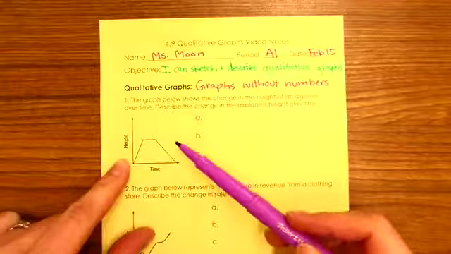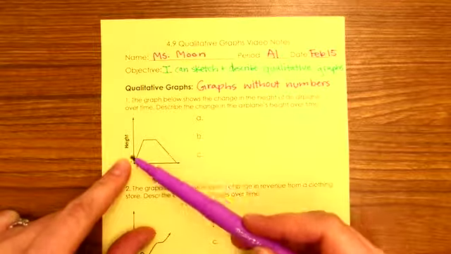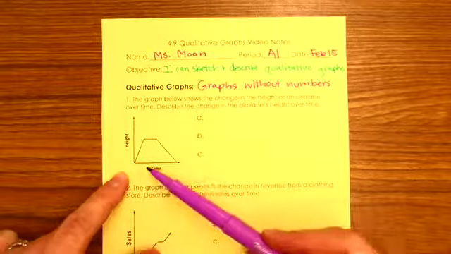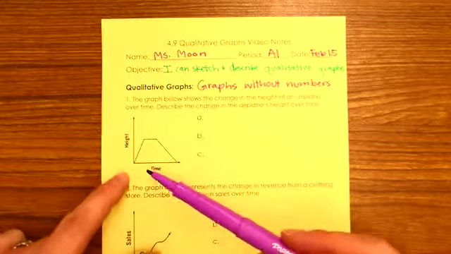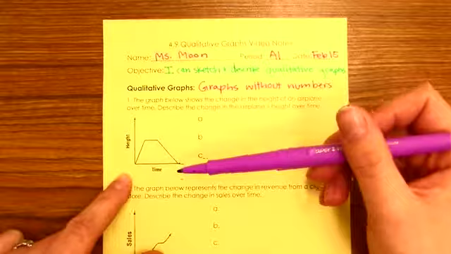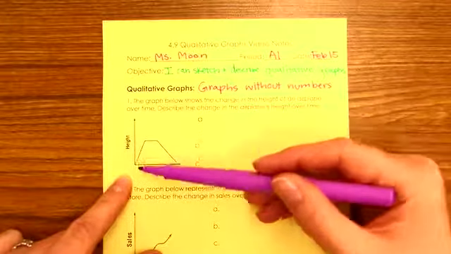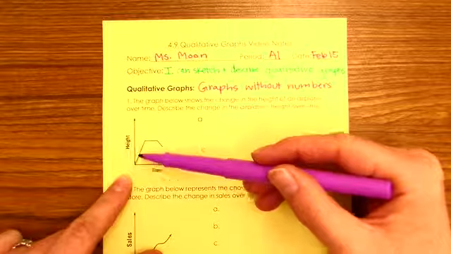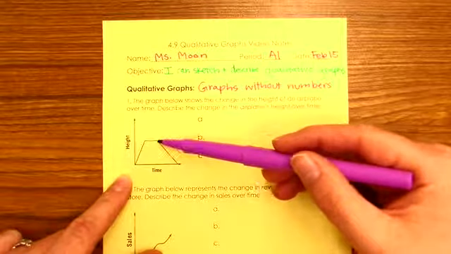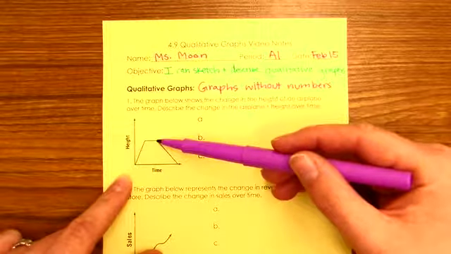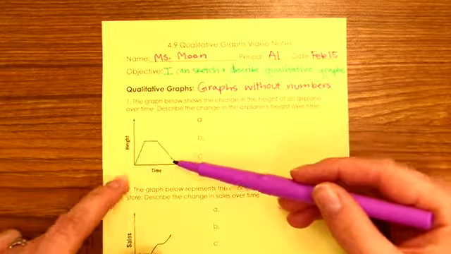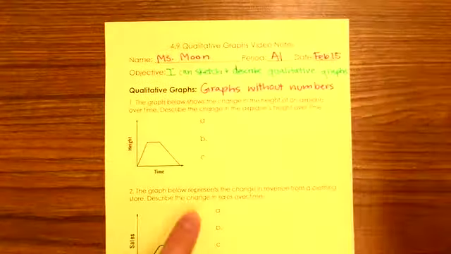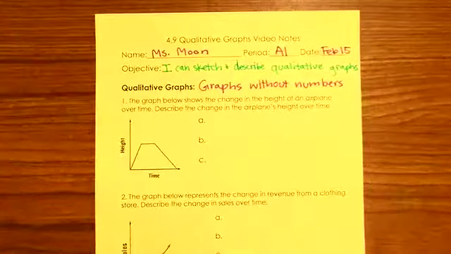The graph below shows the change in height, that's the y-axis, of an airplane over time, the x-axis. Describe the change in the airplane's height over time. So let's say the airplane starts here at height 0 on the ground. As time starts going, our airplane gets higher and higher. It goes flat for a while, flying at the same height. Then it begins to descend back towards the ground.